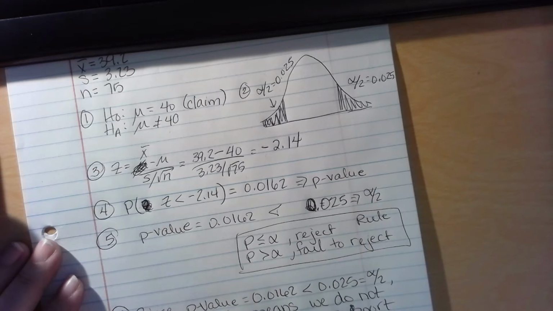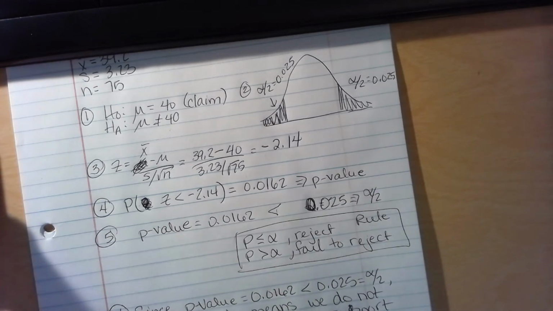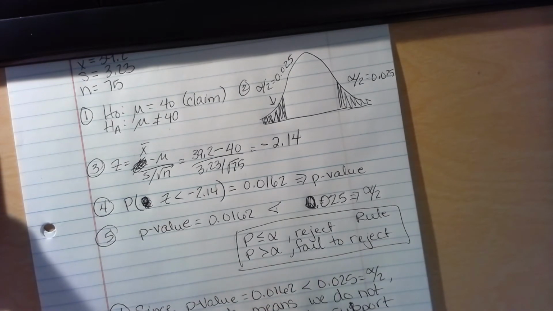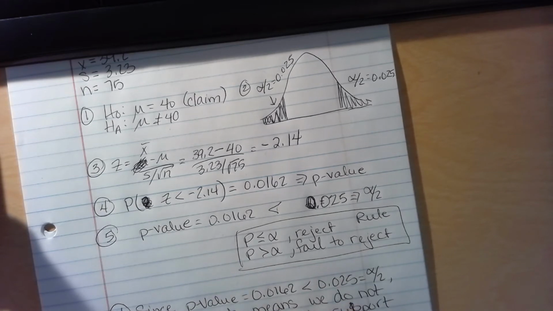And you would keep going and tell what the claim was, the claim of mu is equal to 40.